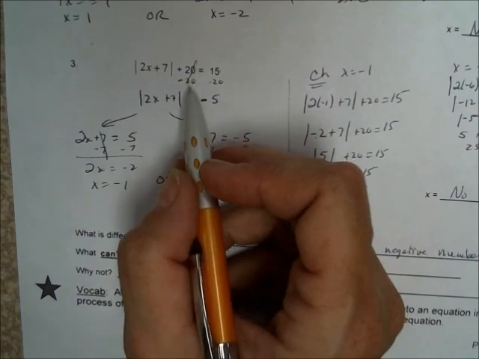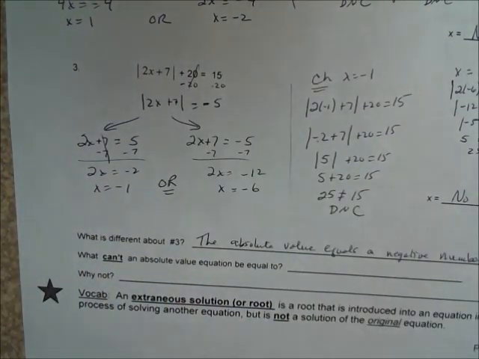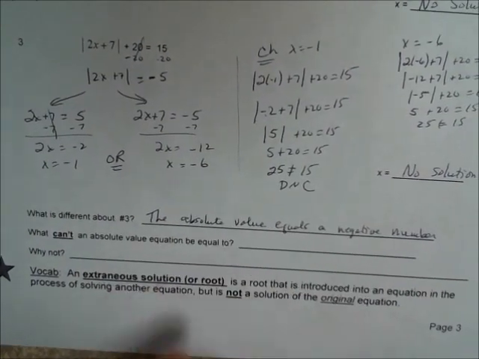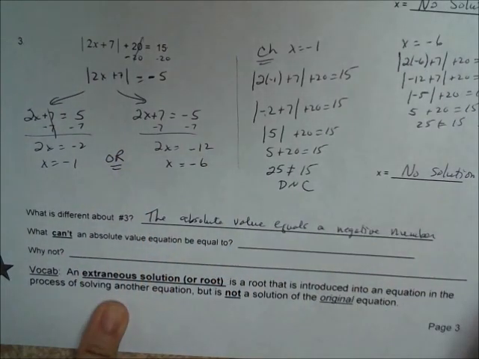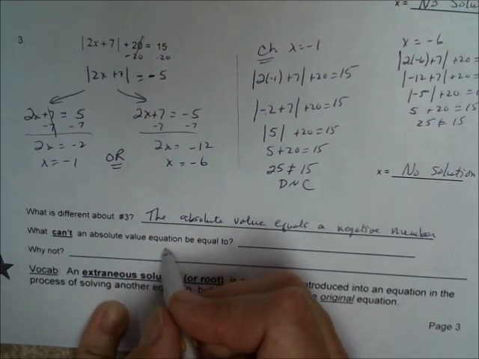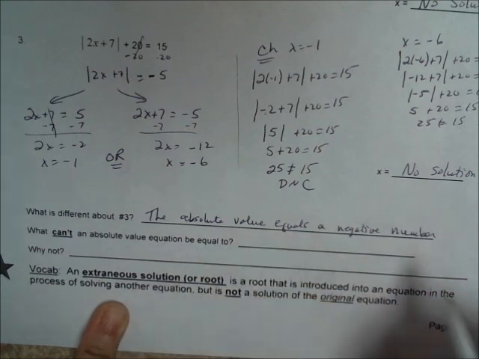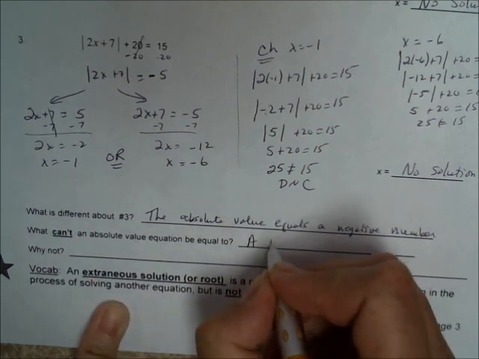After you isolate this, the absolute value of 2x plus 7 equals negative 5. So that's different because you've never dealt with that before. All of your absolute values have equaled a positive number. And what can't an absolute value equation be equal to? If you remember way back from page 1, it can't be equal to a negative number.